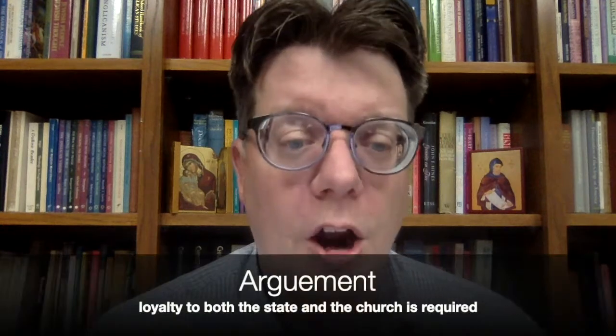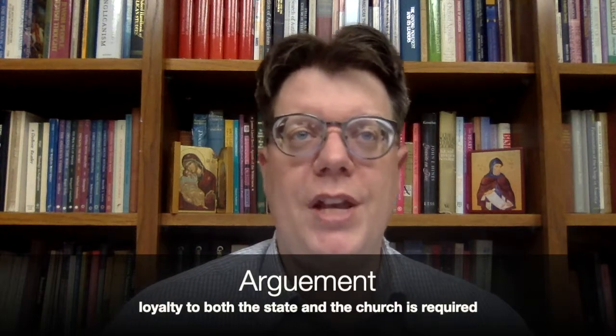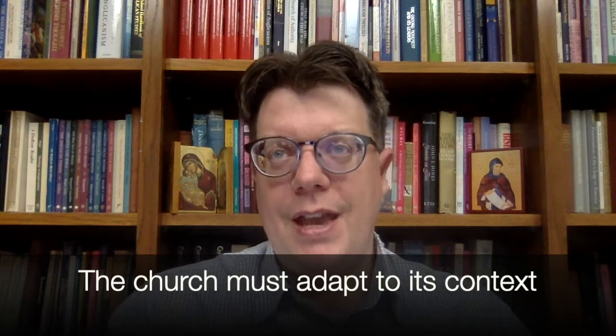And so Polk argues that loyalty to both the state and the church is required. And he argues that as the state changes, church structure must change along with it. So he's really following the argument of Henry VIII. It's really an Anglican argument in its own strange way, that the church must adapt to its context, and that if the church finds itself in a new political reality, it has to shape itself according to that. It must respond to that in some way.